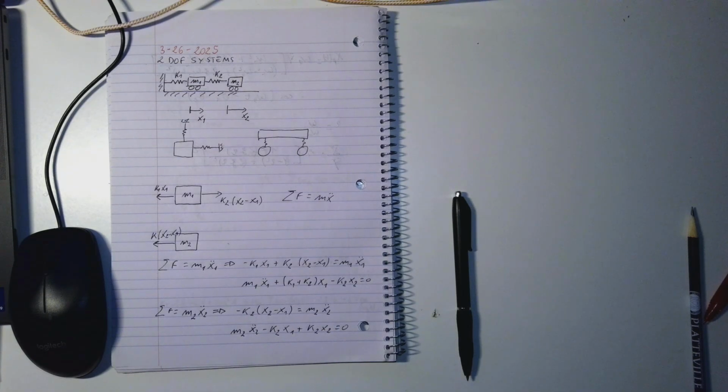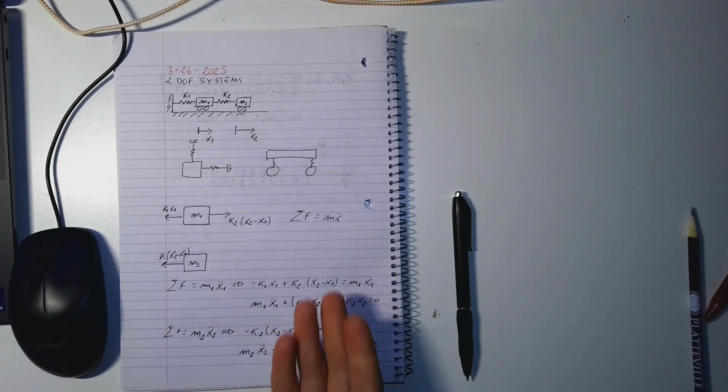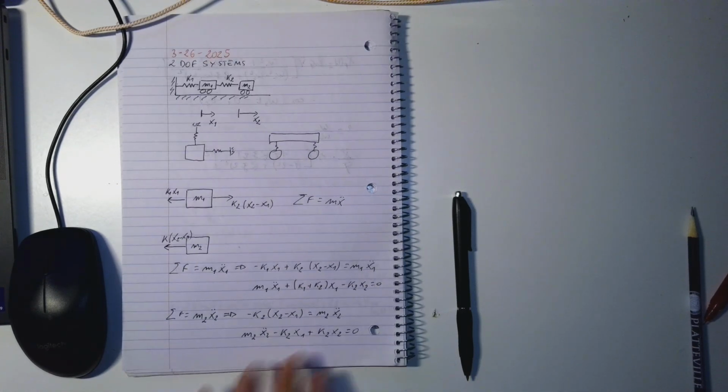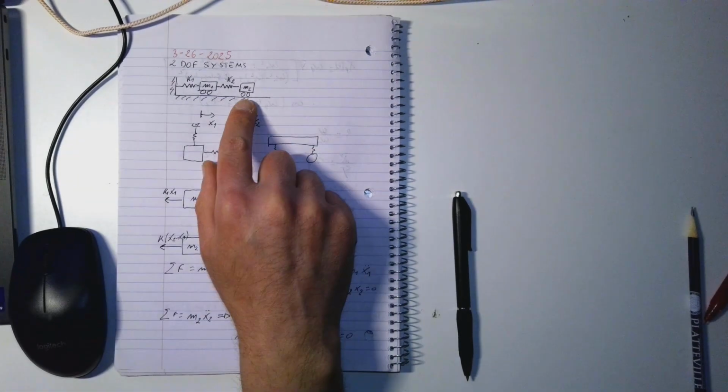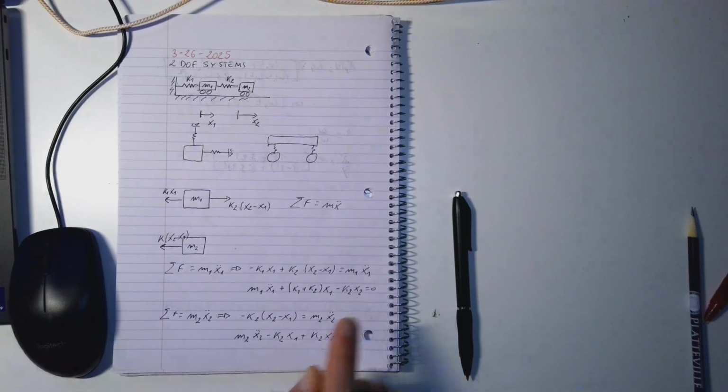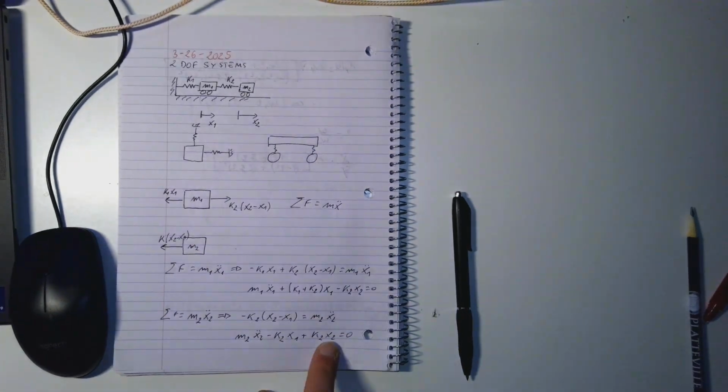Any questions so far? So now we have our system of equations where we can relate what's going on with the first mass, because we have our first variable x1 and also x1 double dot, and what's going on with the second mass, which is x2. So here we have x2 and x2 double dot.